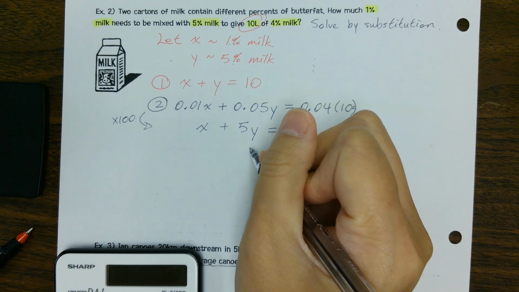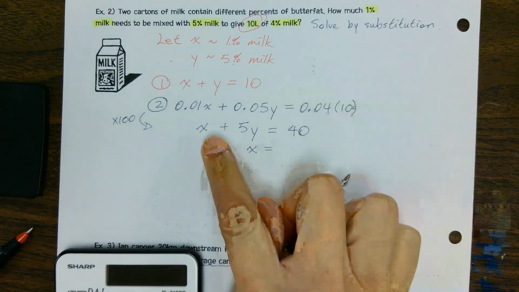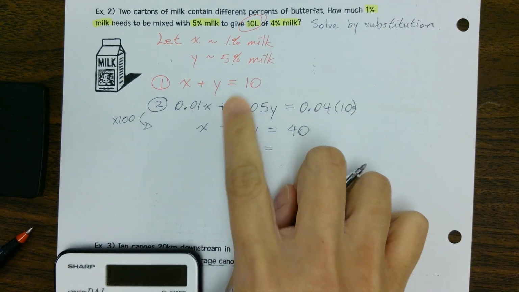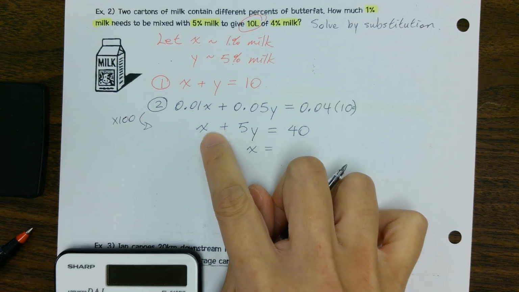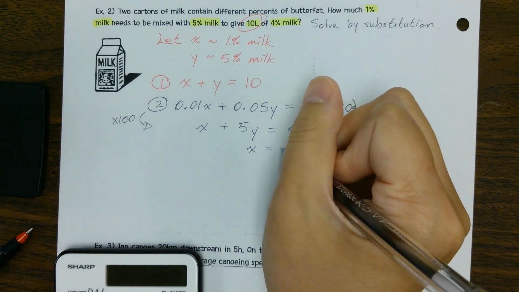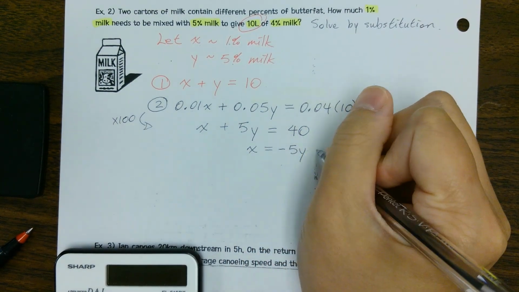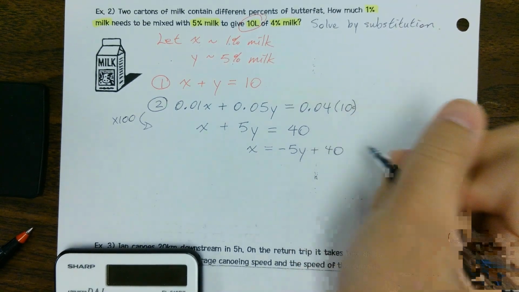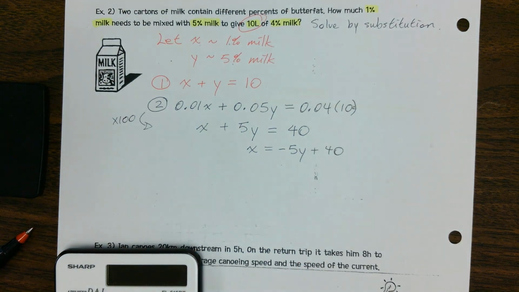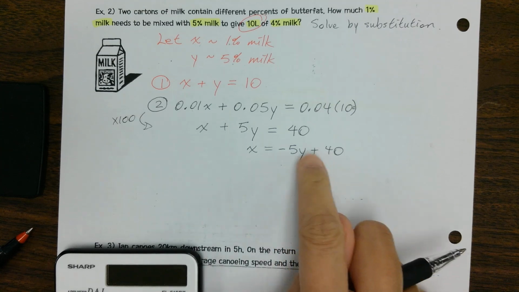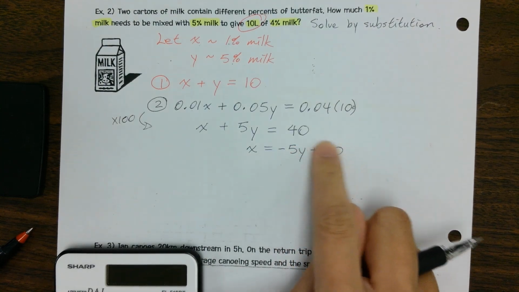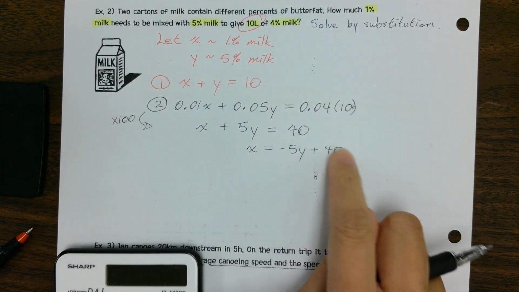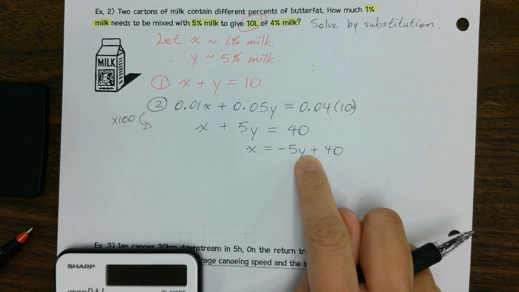Okay. So substitution means I have to isolate one of the variables. So out of these, it doesn't matter which one you do. So let's say I isolate this x right here. So my equation becomes x equals negative 5y plus 40. What am I going to do with this equation now? It was in the homework. I have to sub it into, Rosie?